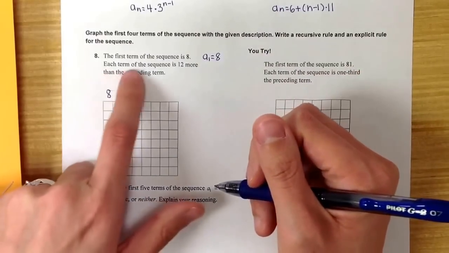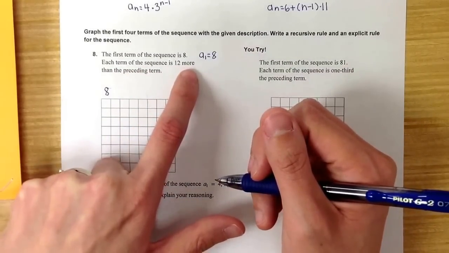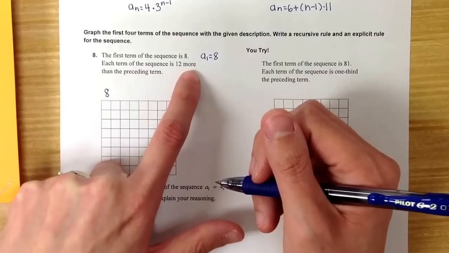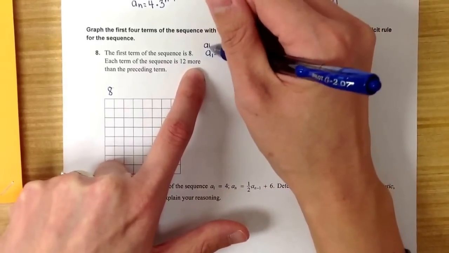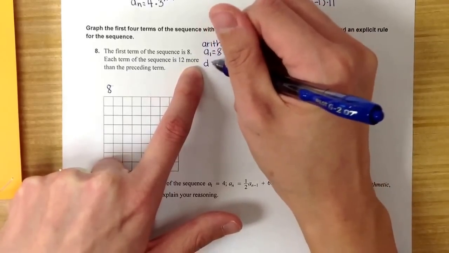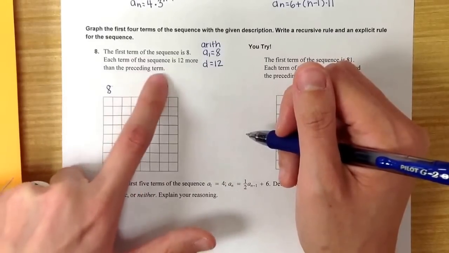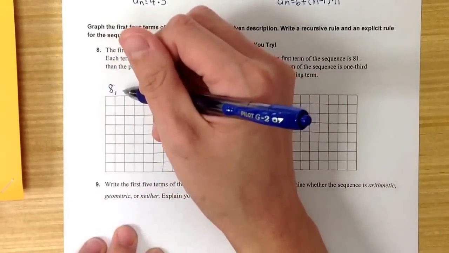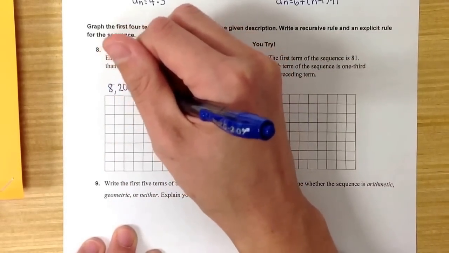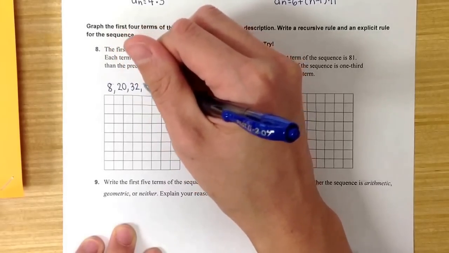Okay, each term of the sequence is 12 more than. Isn't more than plus? So if I'm adding 12, adding 12, adding 12, then what does it make it? Arithmetic. Right? Because arithmetic means I'm adding. That means my common difference is 12. So 12 more than the preceding term. So if I have 8, 12 more than 8 is 20. 12 more than 20 is 32. 12 more than 32 is 44.